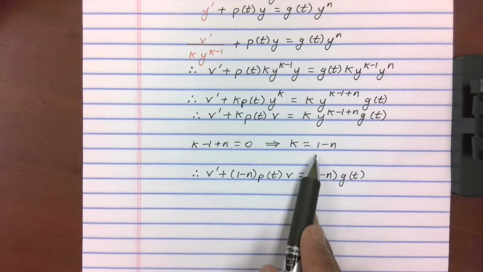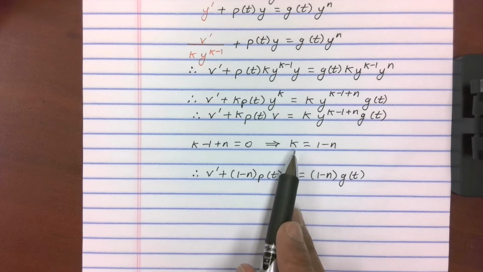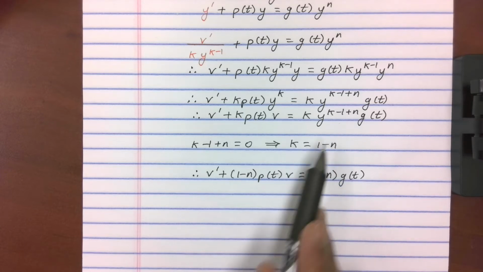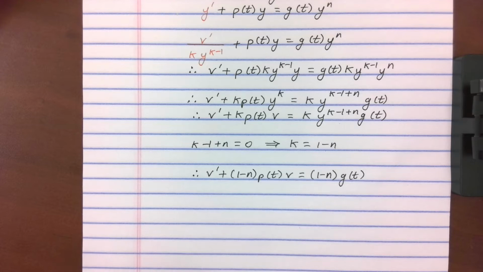So in conclusion, the substitution we want to make is v equals y raised to 1 minus n, and then we differentiate and make the substitution in the given equation, and it will become always a linear first order differential equation. And then we may solve this using the methods we know, either by using the techniques of a separable equation, that is, if the resulting equation is separable, and if it's not, then we can use the method of integrating factor.